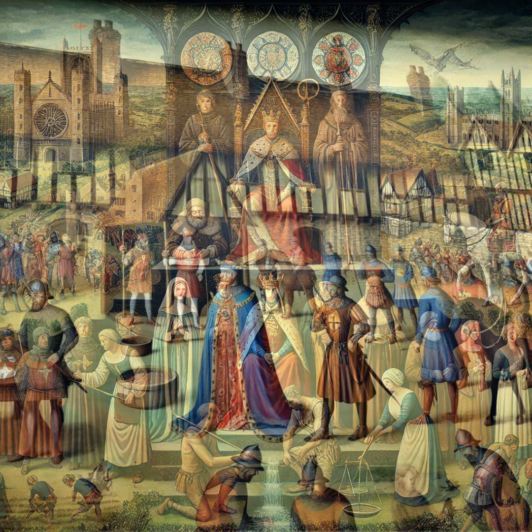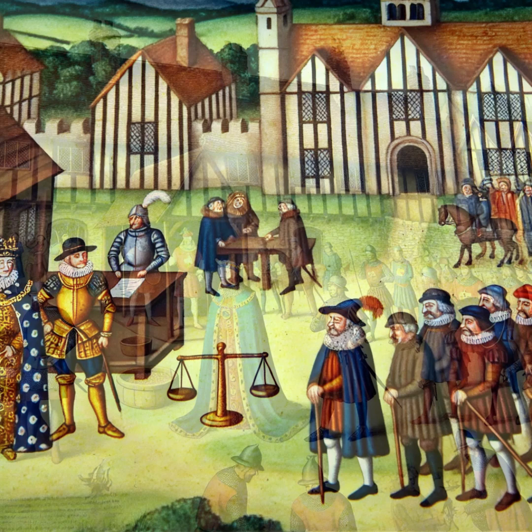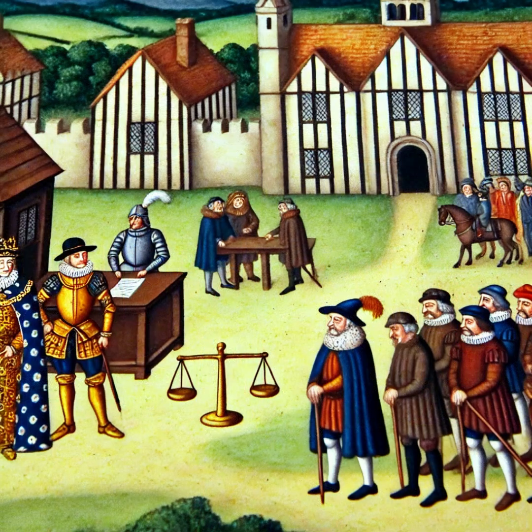legal rights. The nobility played a central role in the feudal system, serving as the king's tenants-in-chief and acting as local lords over their own manors. These lords were responsible for maintaining law and order, administering justice, and defending their lands from external threats.